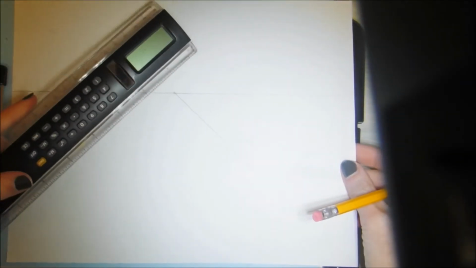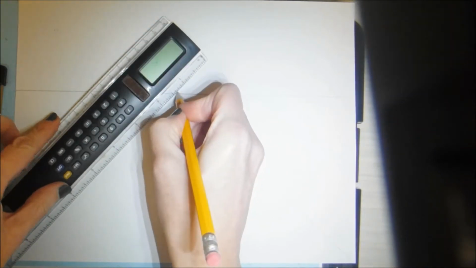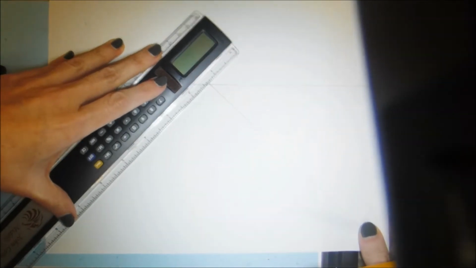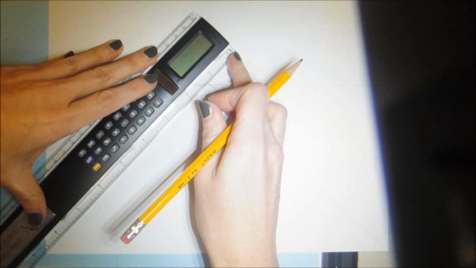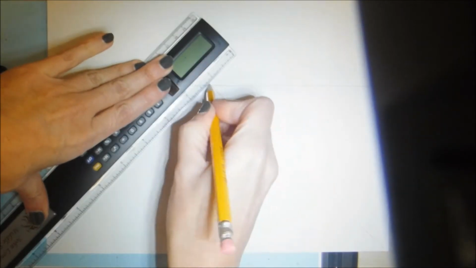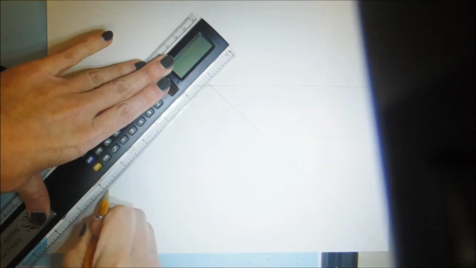And you're going to do the same thing on the other side. Line your ruler up with the vanishing point and with the edge of the paper. Line it up before you draw. Hold it down, then drag your pencil alongside of the ruler to make a straight line, also diagonal, so it should kind of look like a triangle.